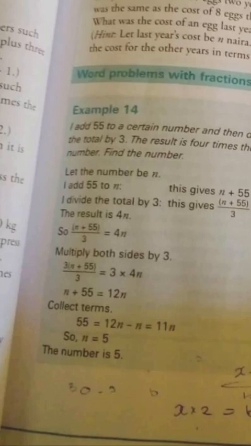Now, remember I told you how to clear fractions. How do you clear fractions? You look for the LCM and then multiply the entire equation. So I'm multiplying the left hand side by 3, since 3 is the only denominator there, and I'm multiplying the right hand side by 3.